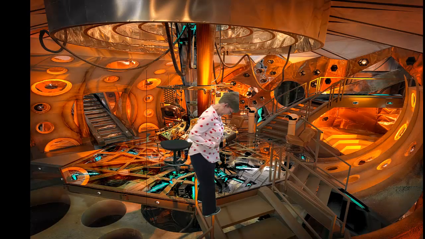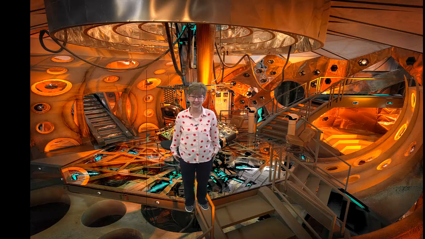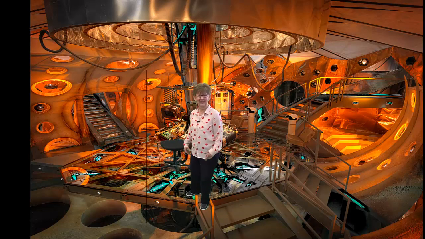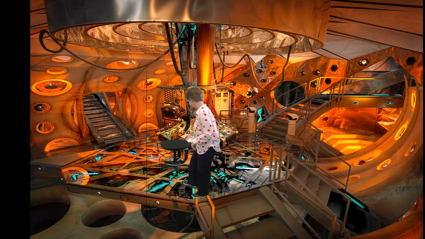Whoa! Look at me! That was a time warp, wasn't it? Well, sort of. Here we are inside the TARDIS. What do you think? Science fiction, right? It's bigger on the inside than on the outside. That tells you we're dealing with science fiction. Let's see if we can sort out the facts.